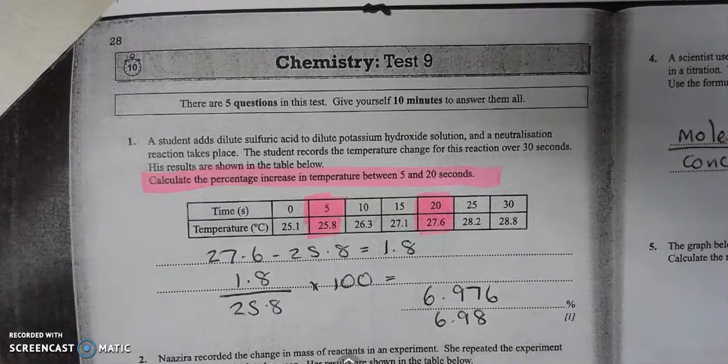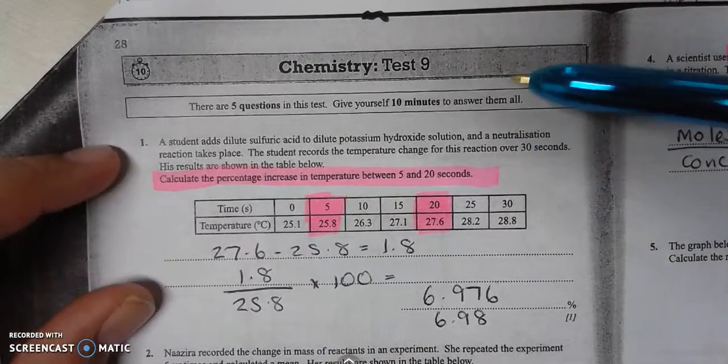Hello and welcome to test number 9, looking at how to answer maths questions in chemistry. There's 5 questions in this test that we're going to have a look at, and we're going to start off with a nice easy 1 marker.